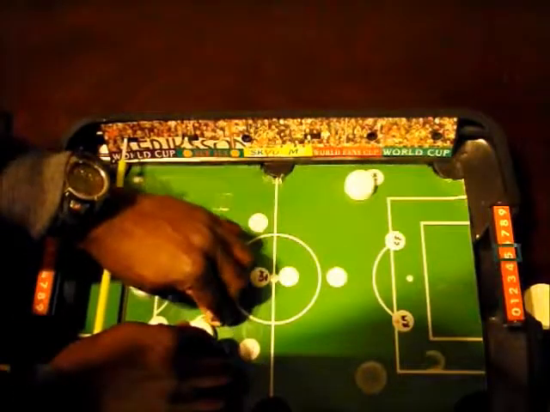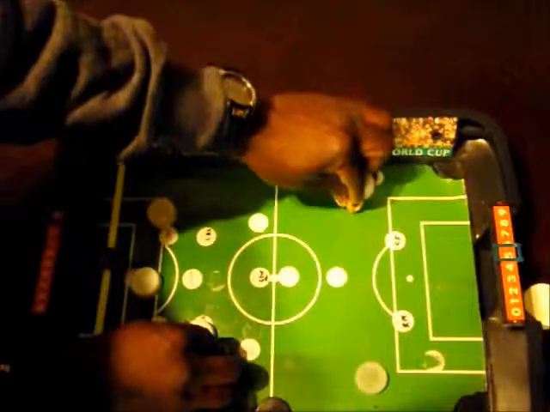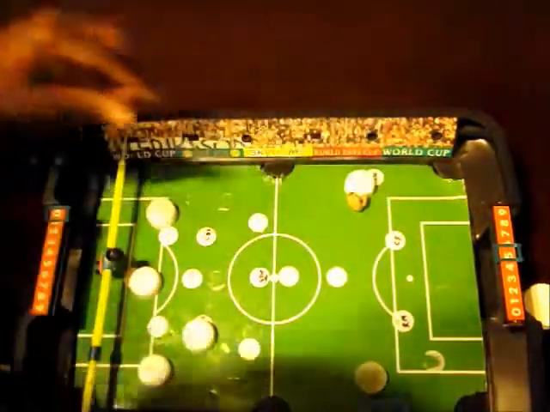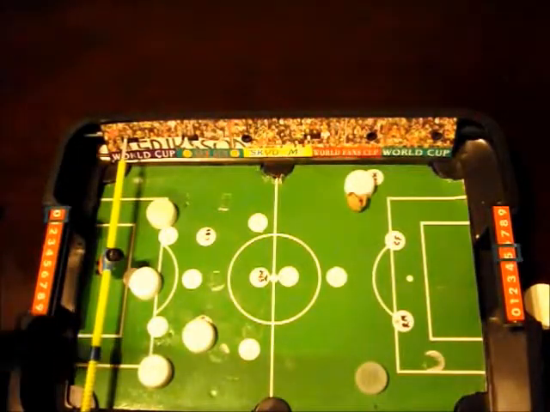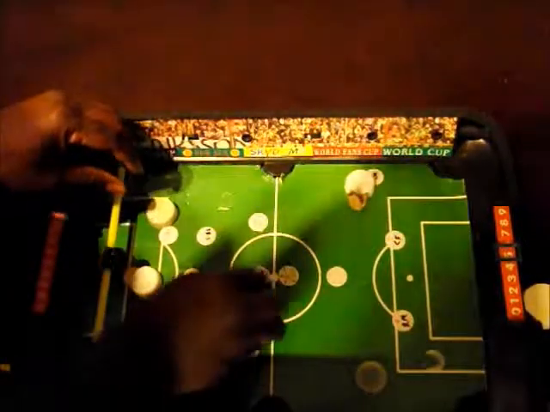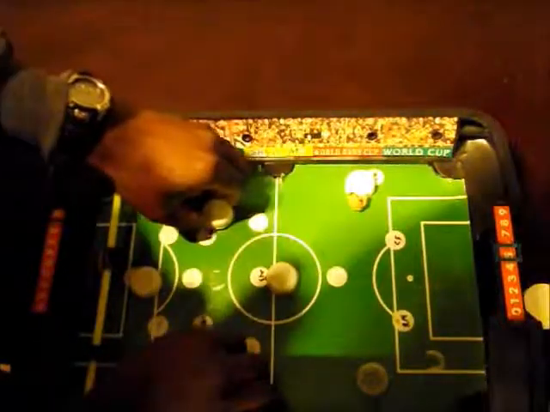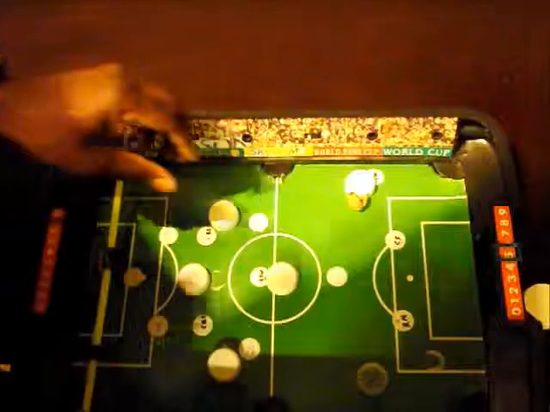We expect our midfielder to make a pass, either a lofted pass or a through pass to our support striker. Or if you have room, you can dribble into space. While he's doing that, our defense line moves up.